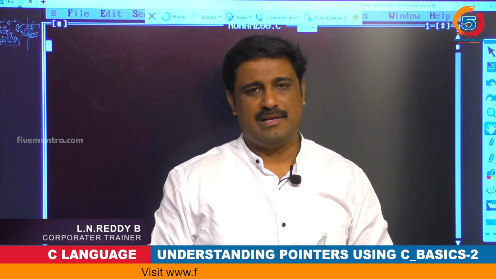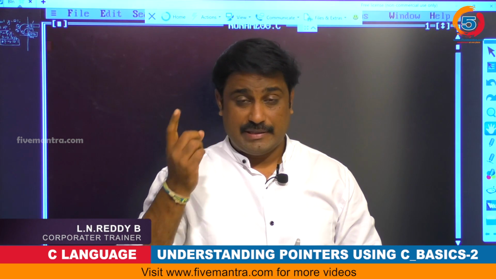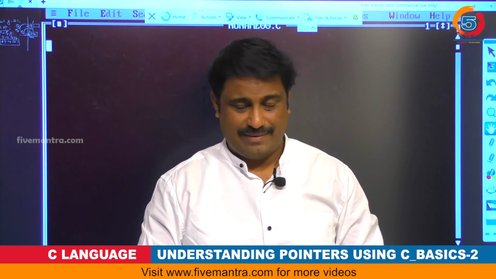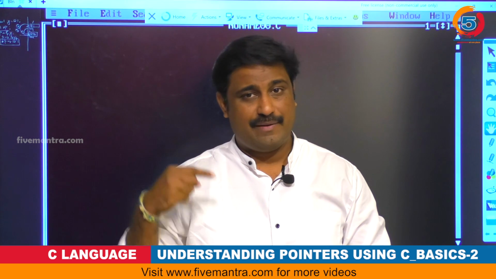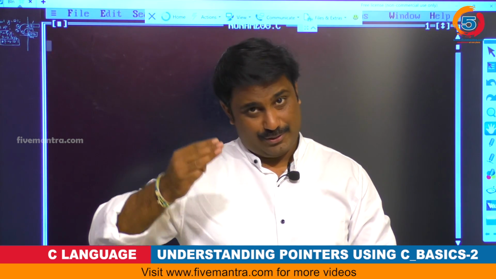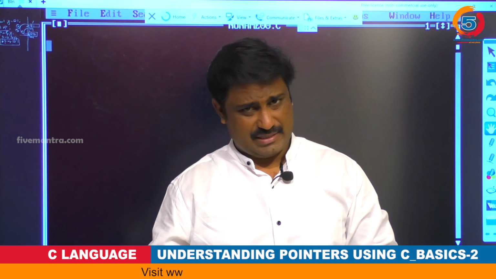Just we concluded, okay, what is the size of the pointer? Size of the pointer is 2 bytes in DOS C language. The next one: integer has its own pointer, an integer pointer; float has a float pointer; pointer also has a pointer; structure also has a structure pointer.